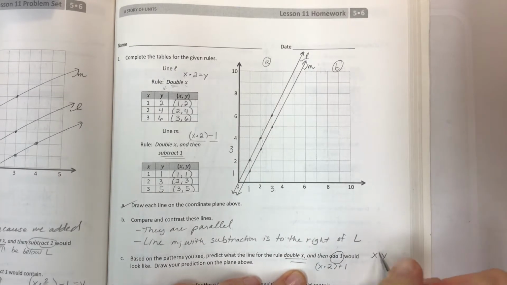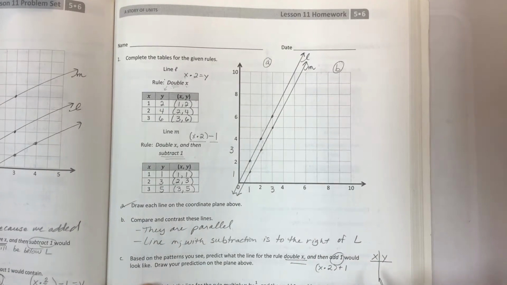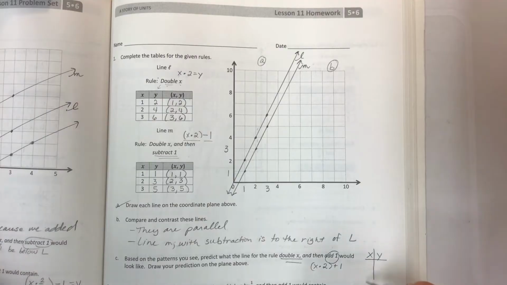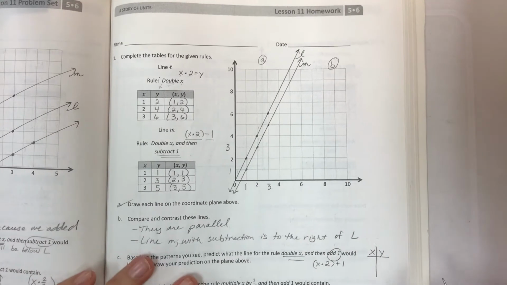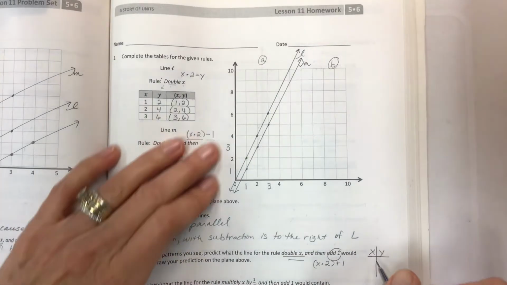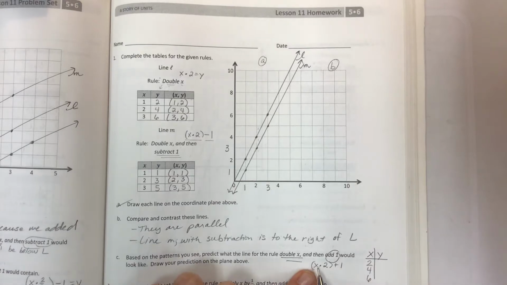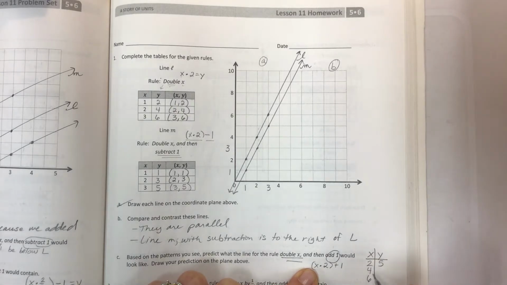If you want to make a little T-chart here and have your X, Y coordinates, we have only whole numbers, so you can put in any value you want for X and then follow the formula. So let's do, say, 2, 4, and 6. Then plug in the value. If X is 2, 2 times 2 is 4. 4 plus 1 is 5. If X is 4, 4 times 2 is 8 plus 1 is 9.